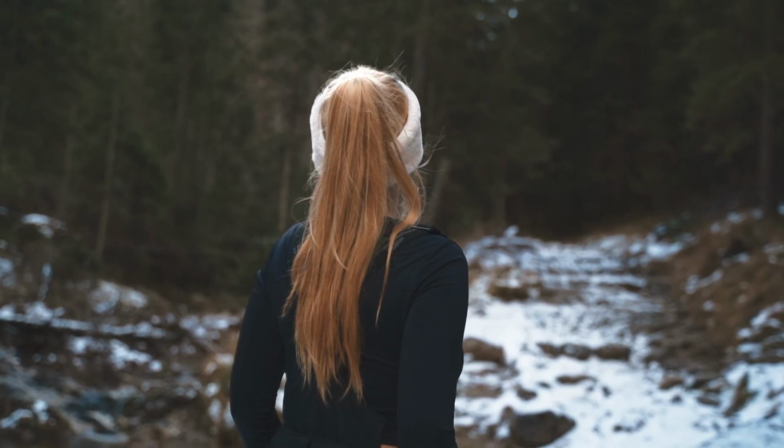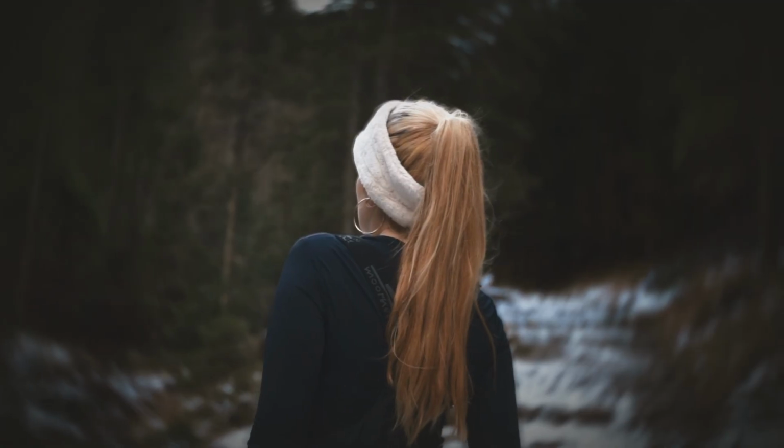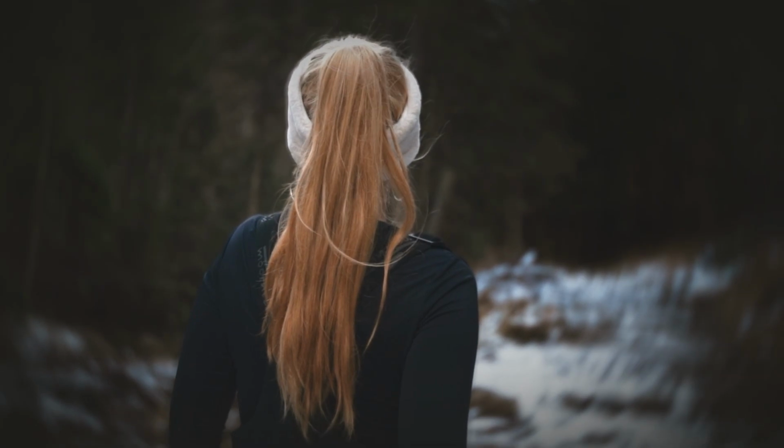Now let's go ahead and take a look at some effects. What I did here is I just separated the subject from the background, and then on the background I gave it a radial blur to give it an anamorphic look to it.